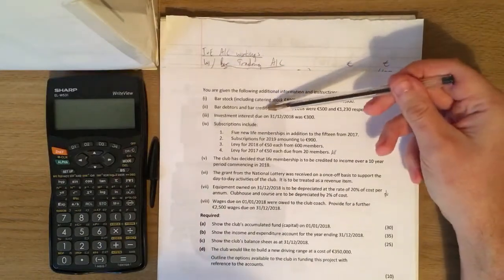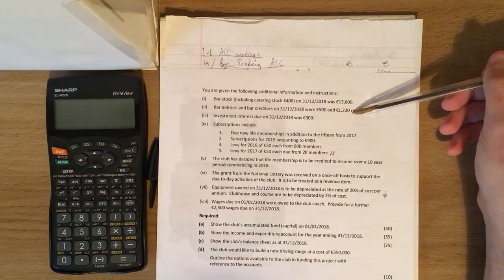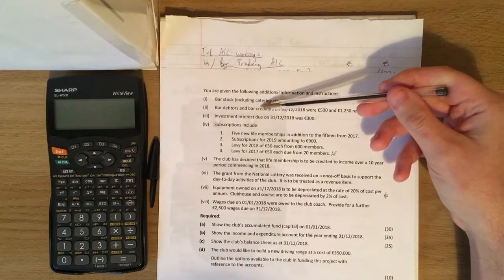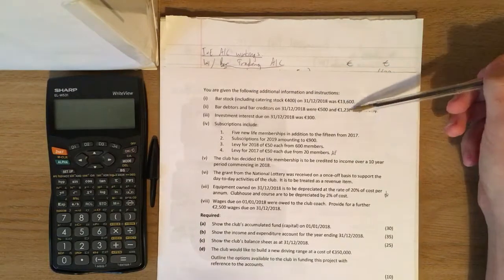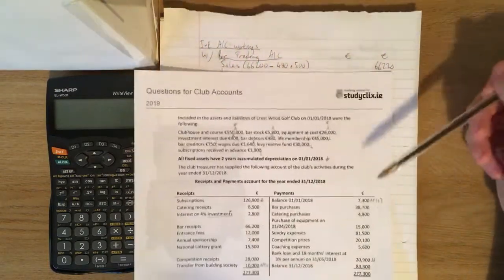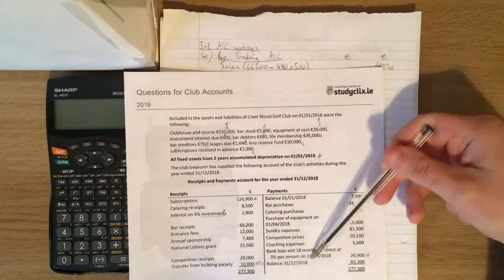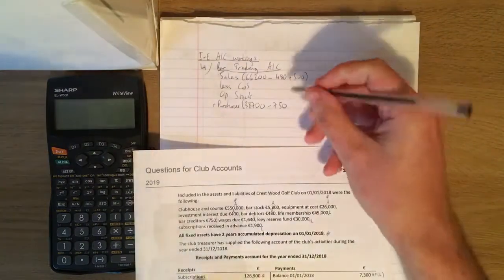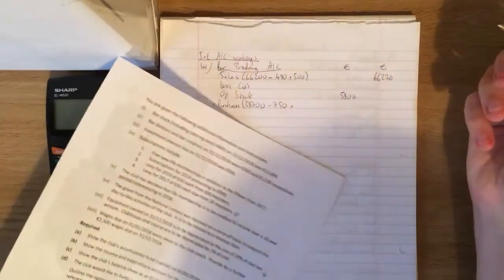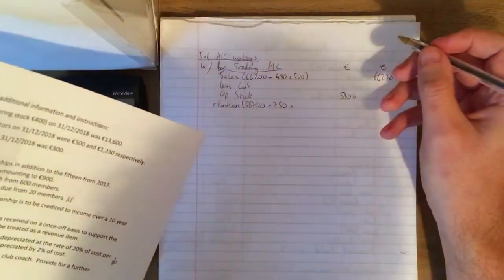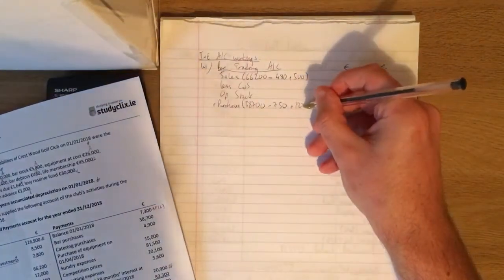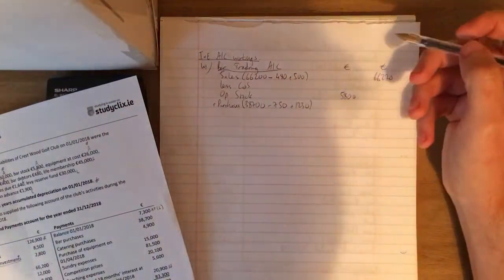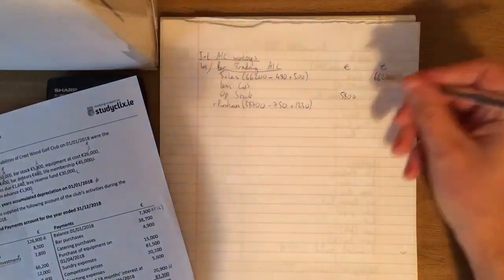And then bar creditors at 31 December, 1,230. So that's purchases I made in 2018 that I haven't paid for yet. If I haven't paid the money, it won't be included in the payments account. So you need to add it on to the 38,700. So plus 1,230. So your purchases number, when you make those adjustments, is 39,180.